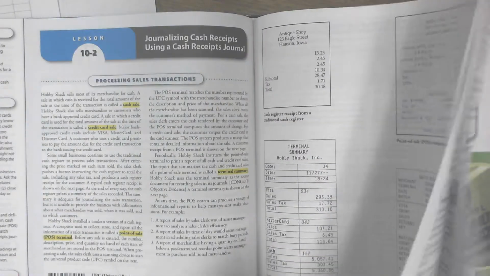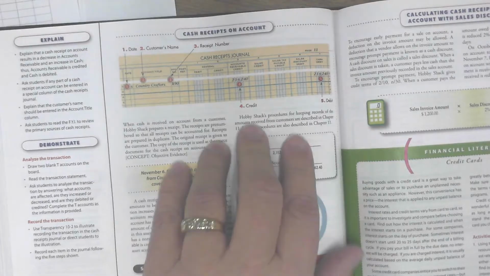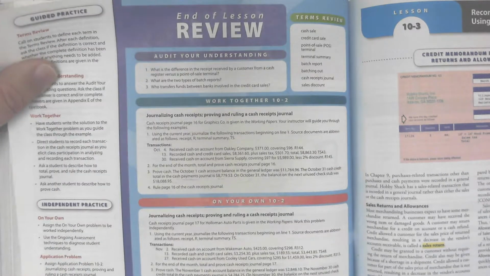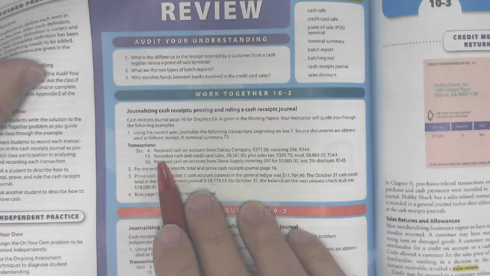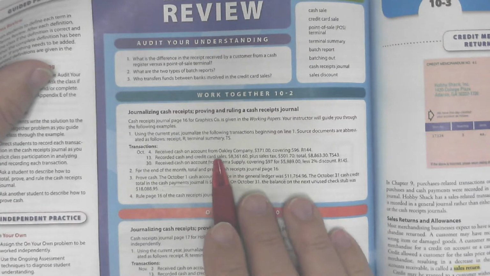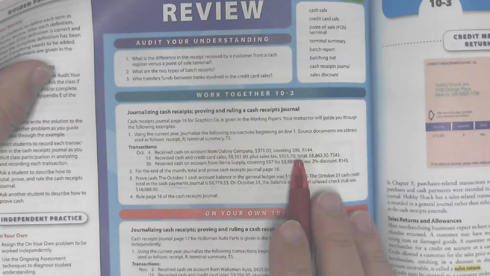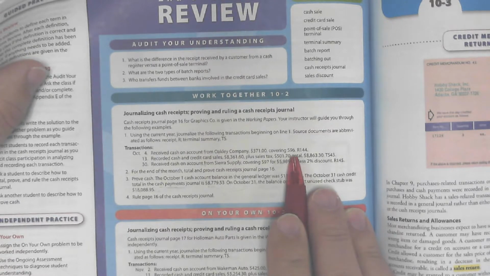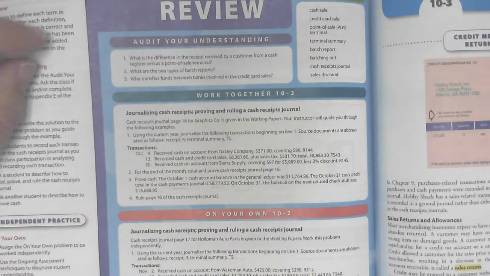So we're going to journalize a few transactions here. The first one on the section review, on October 4th, received cash on account from Oakley for $371, covering the sales receipt 96. The receipt for that's R144.